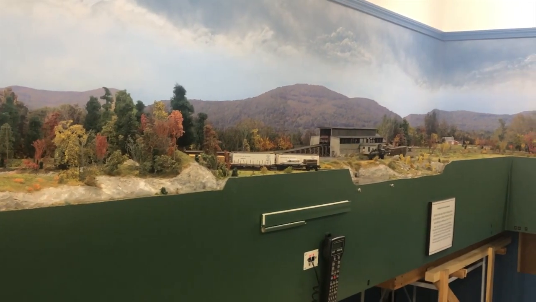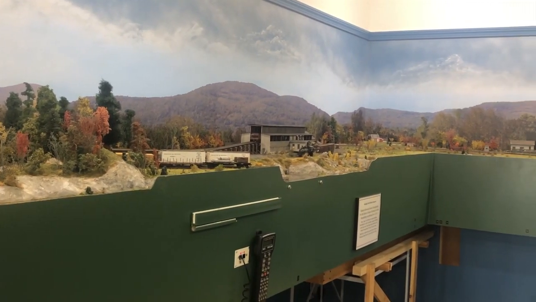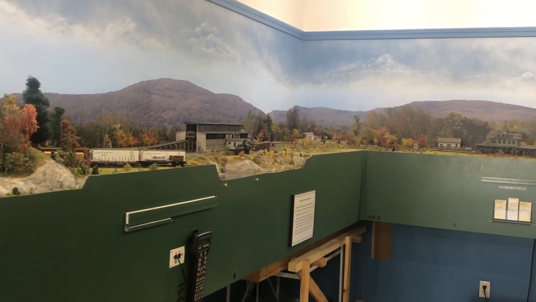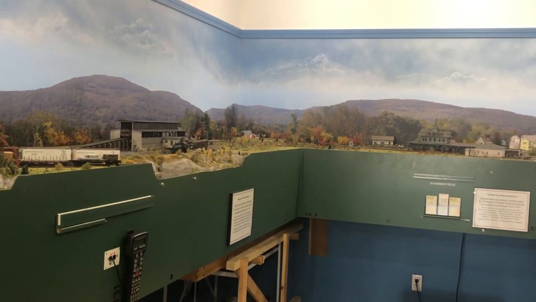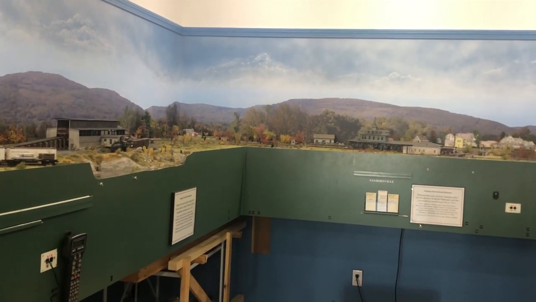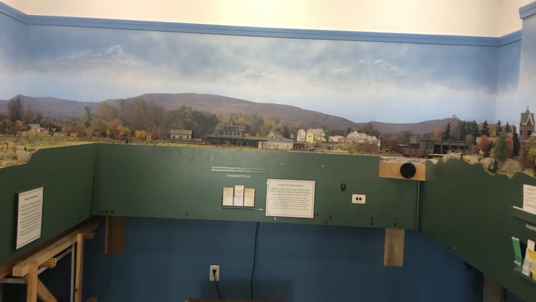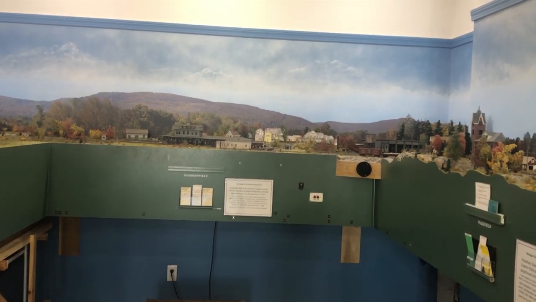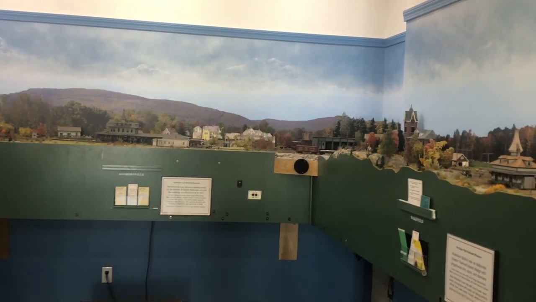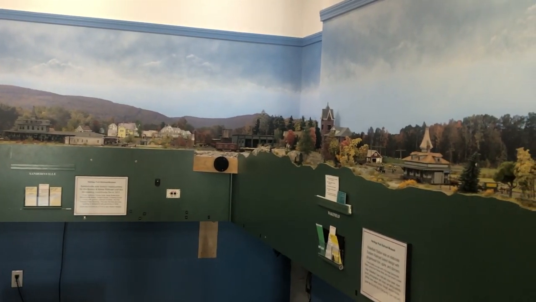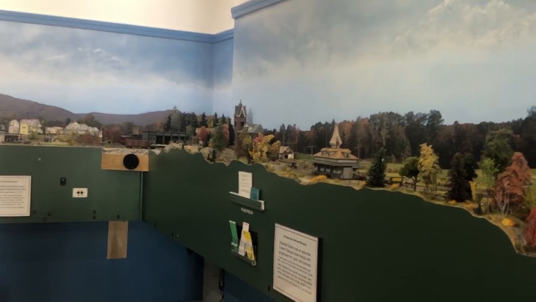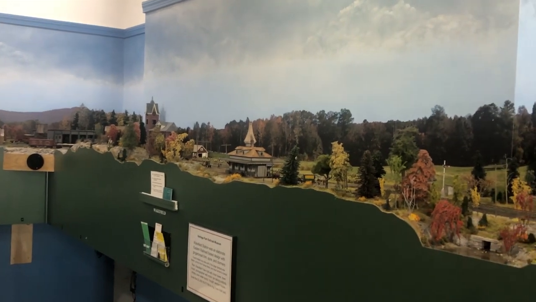This is a coal shed that was the fueling point for the locomotives. Then on the back wall, you see the Sanbornville freight house, the Sanbornville passenger station. In the corner, you have the roundhouse itself. You can see the town hall out in the corner. Then you quickly get into Wakefield with an ornate passenger station.